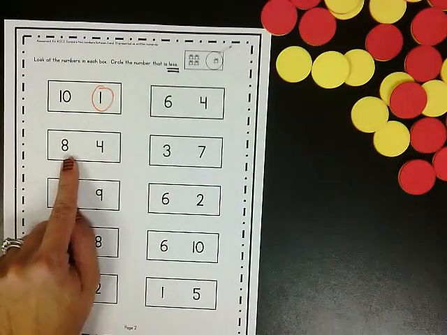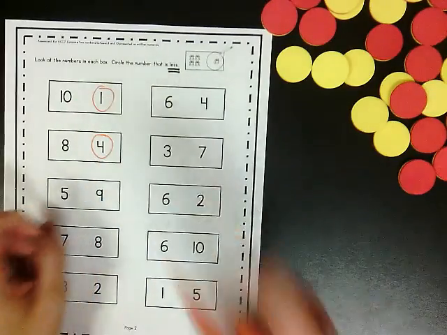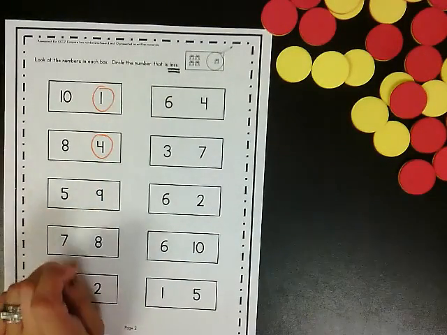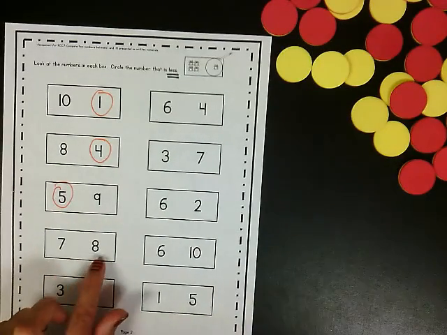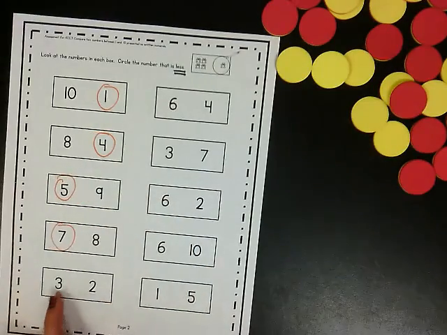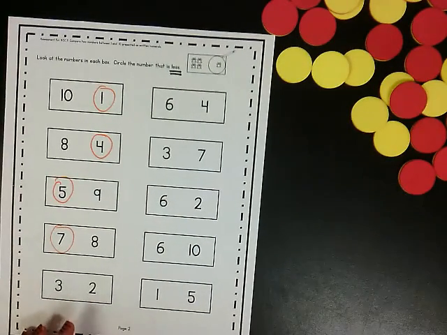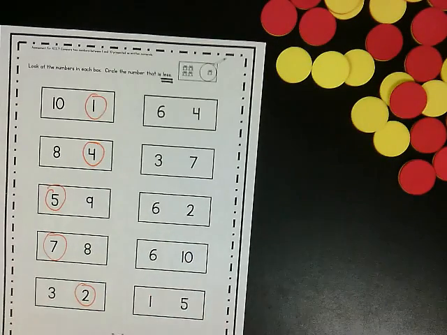1. Good job. I have 8 and 4. Which one is smaller? 4. What about 5 and 9? Yep, 5. I have 7 and 8. Which one's smaller? Good, 7. 3 and 2. Good, 2 is smaller than 3, is less than 3.